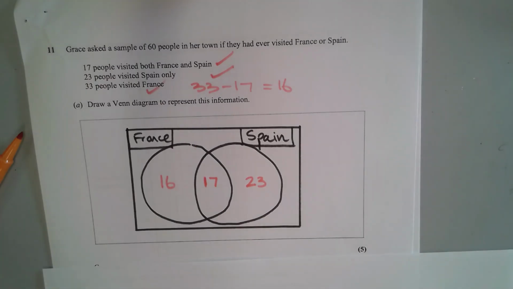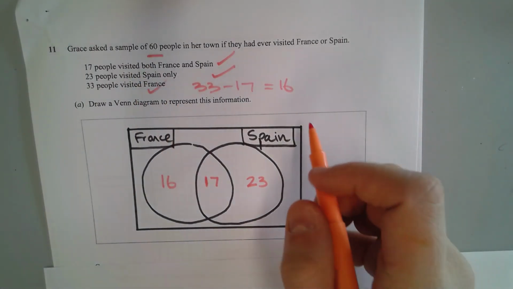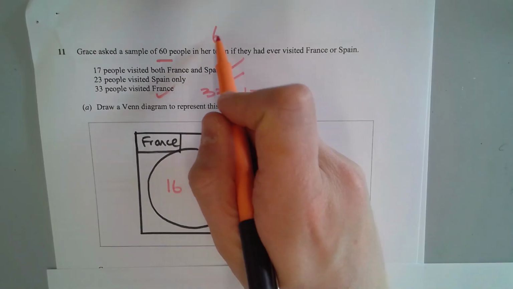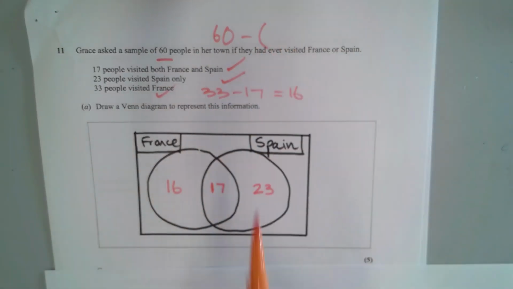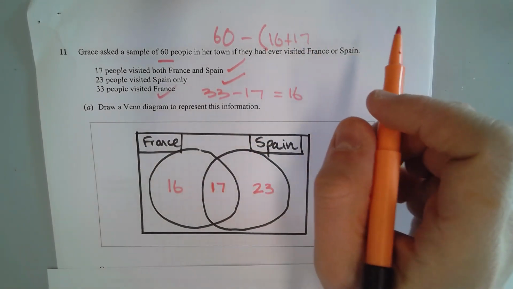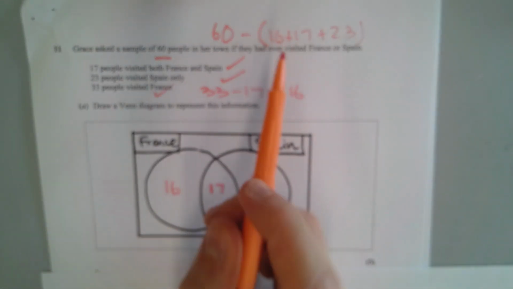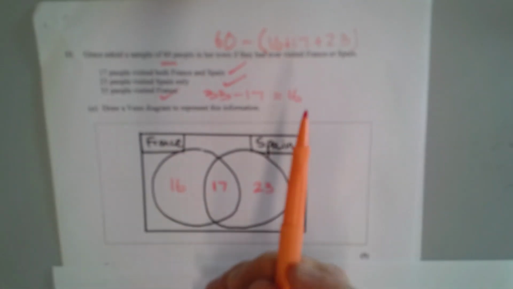What we haven't done is include the people who have been to neither, because we know there's 60 people. So the calculation that we're doing here, I'll do it at the top of the page, is 60 subtract the sum of 16, 17 and 23.